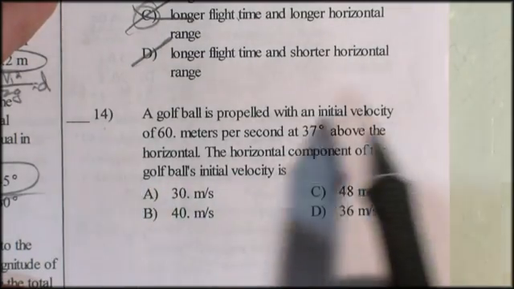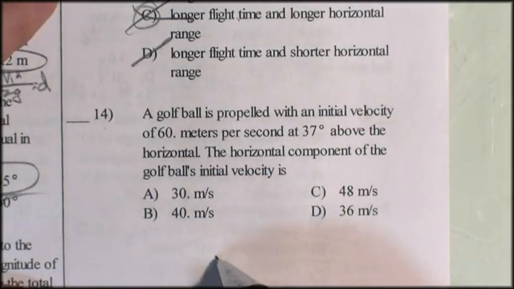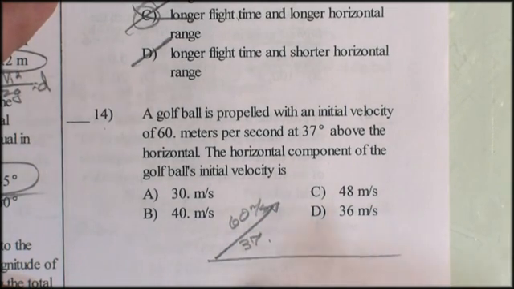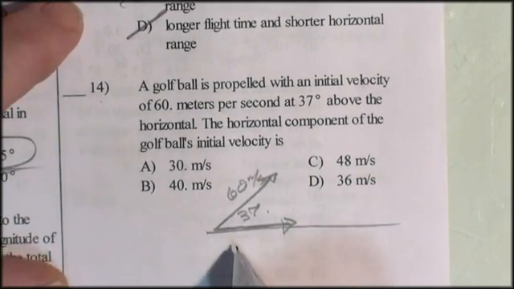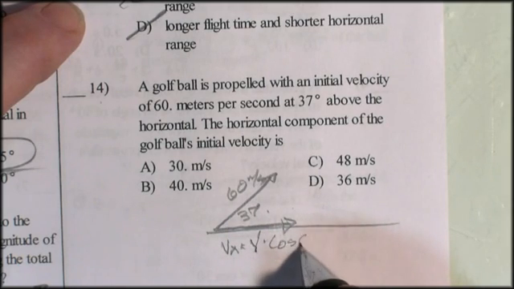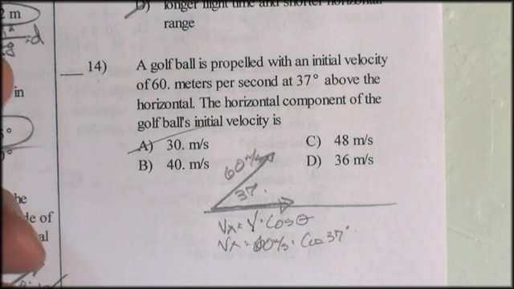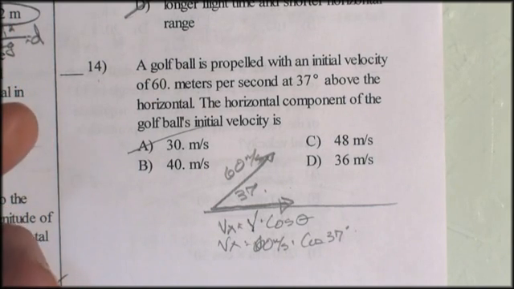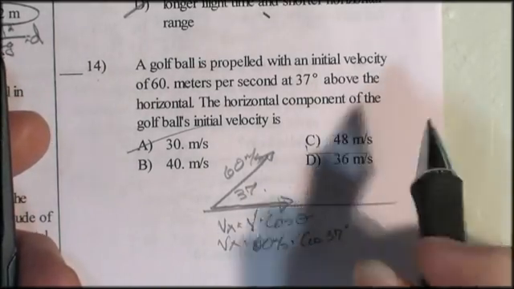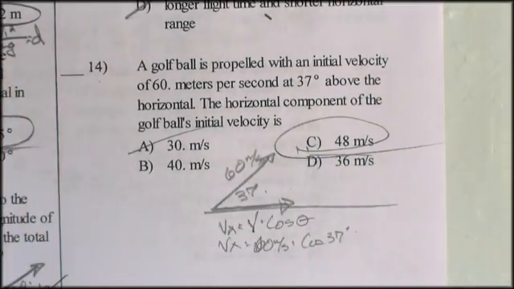And finally, question 14. A golf ball is propelled with an initial velocity of 60 meters per second at an angle of 37 degrees above the horizontal. The horizontal component of the golf ball's initial velocity is, well, velocity in the x will be the velocity times the cosine of the angle. Make sure I'm in degree mode, and I say the 37 degrees. Hit the cosine, and I multiply that times 60. And I'm coming up with 47... Stupid pencil. And 48's the one you're going to pick.